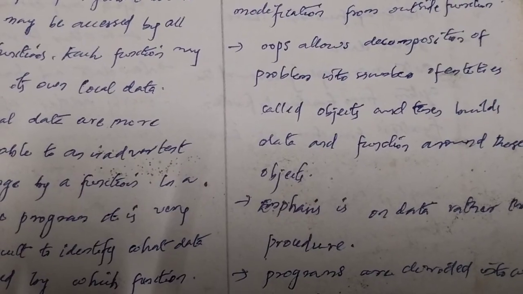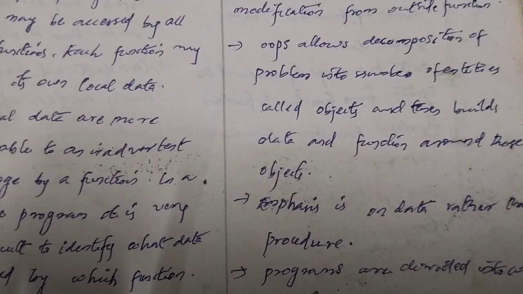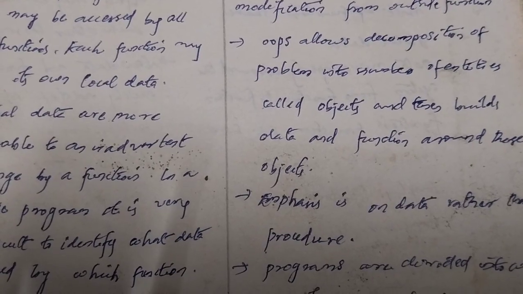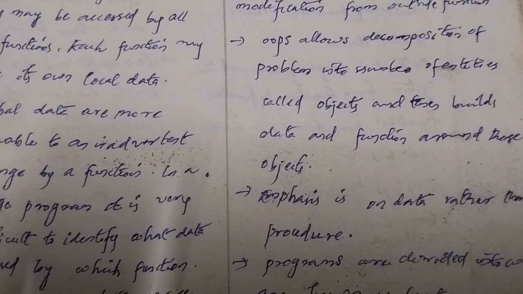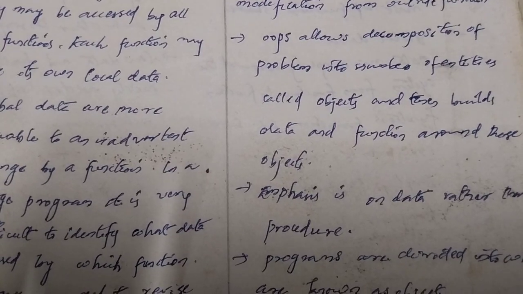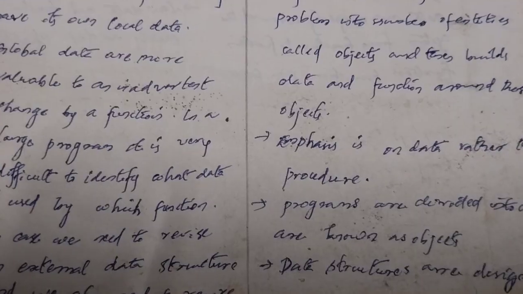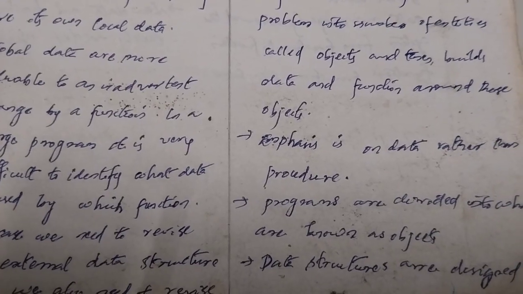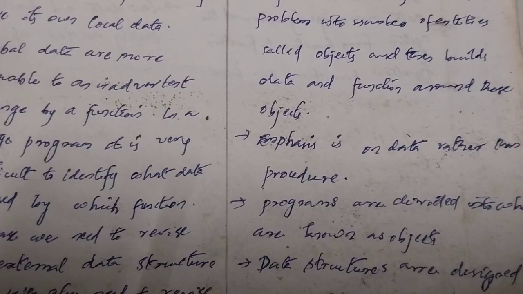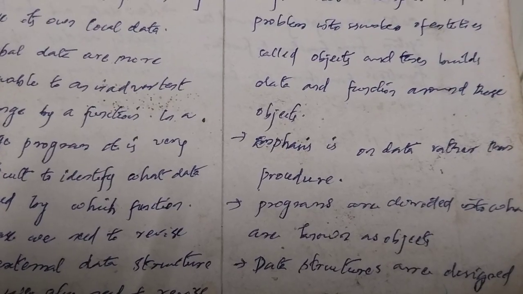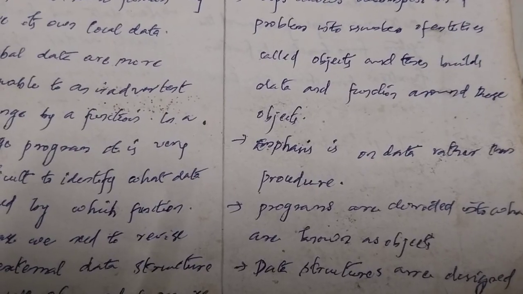OOP allows decomposition of the problem into a number of entities called objects, and then builds the data and functions around these objects. It emphasizes data rather than the procedure. Programs are divided into what are known as objects.